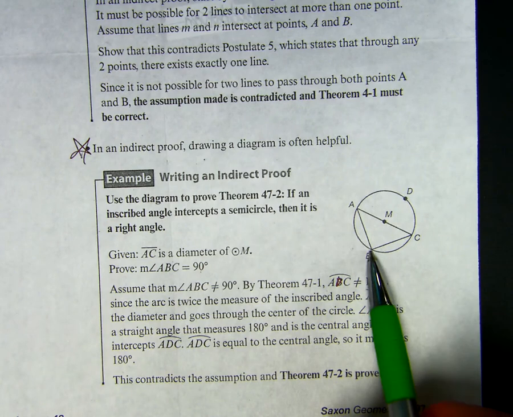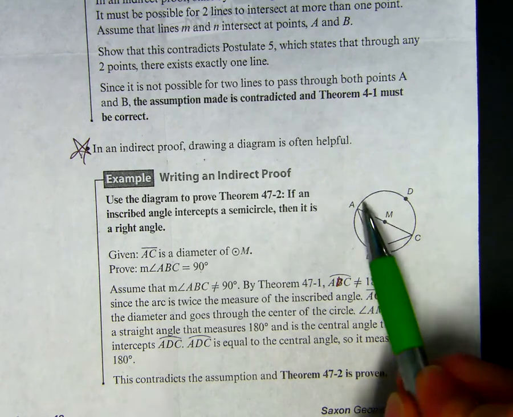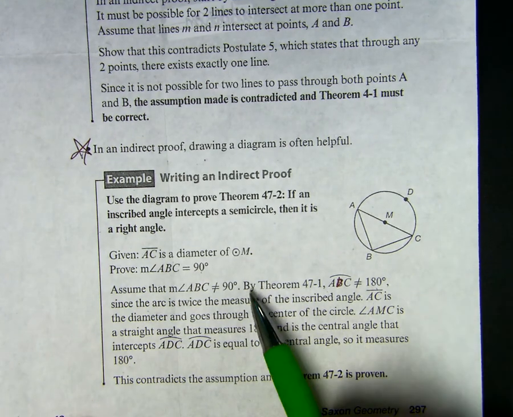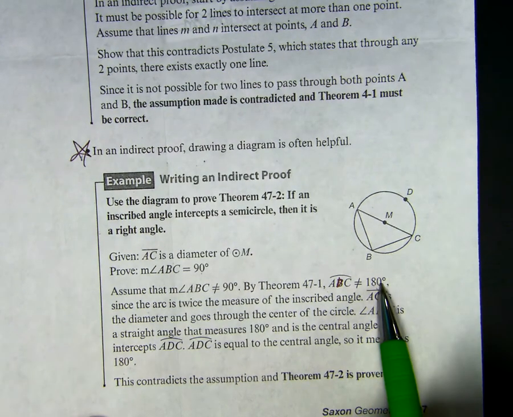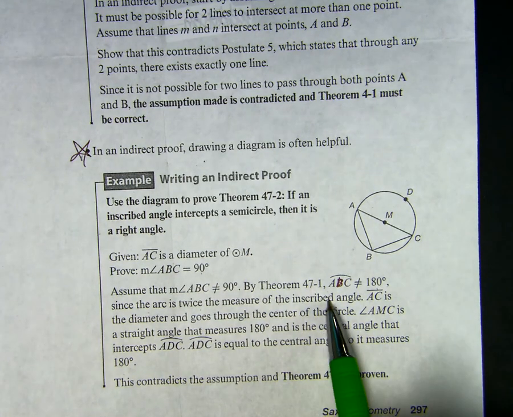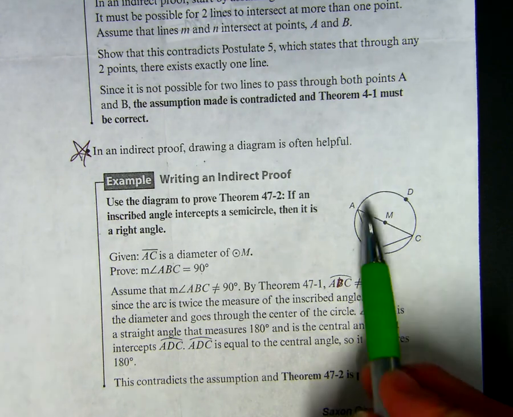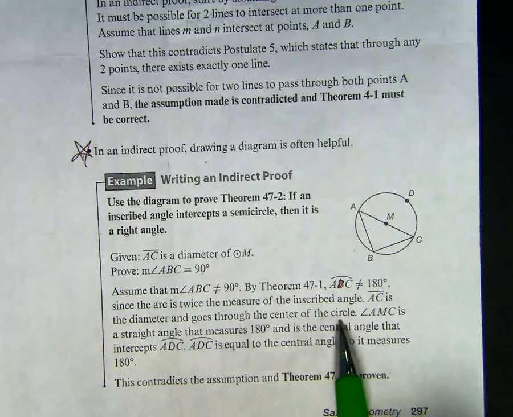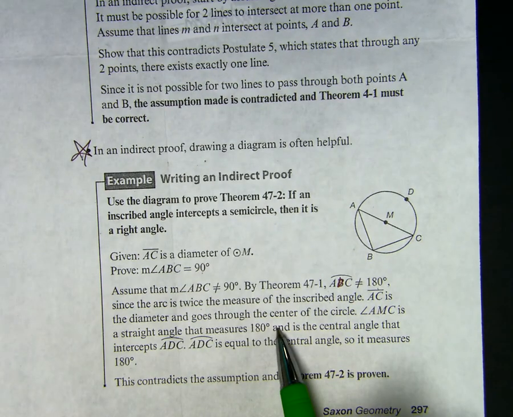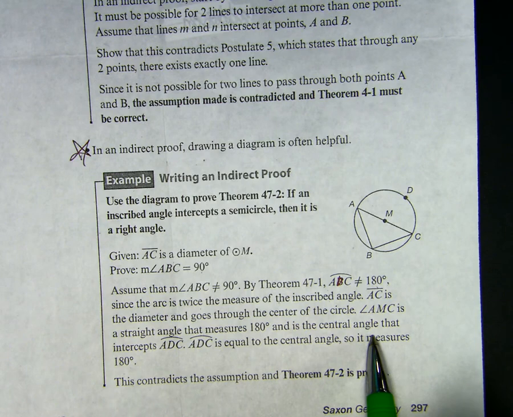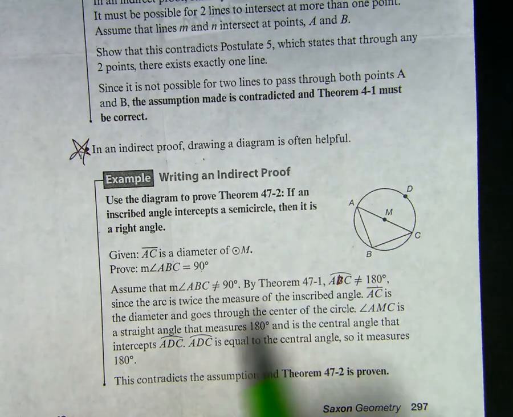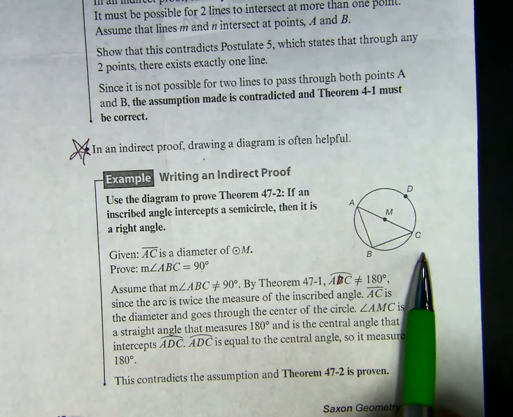So if ABC does not equal 90, then the arc it intercepts, and that's what we did yesterday, would not be 2 times 90, would not be 180 degrees, since the arc is twice the measure of the inscribed angle. AC is the diameter and goes through the center of the circle. Angle AMC is a straight angle that measures 180 degrees. And since it's a central angle that intercepts arc ADC, the arc is equal to the central angle that intercepts it.